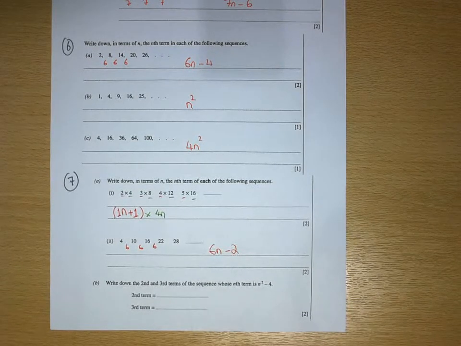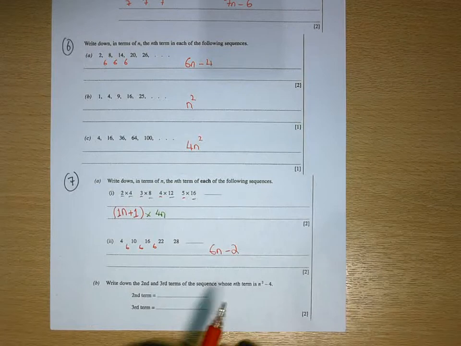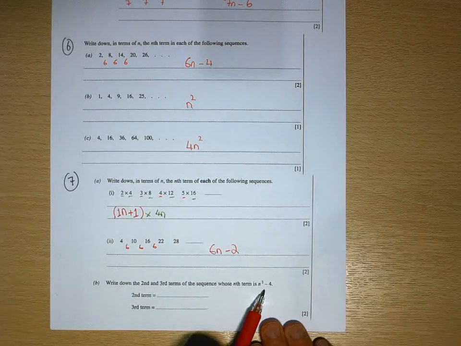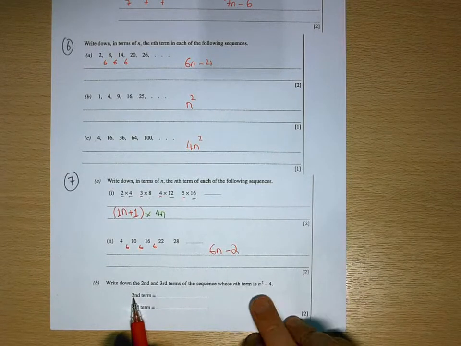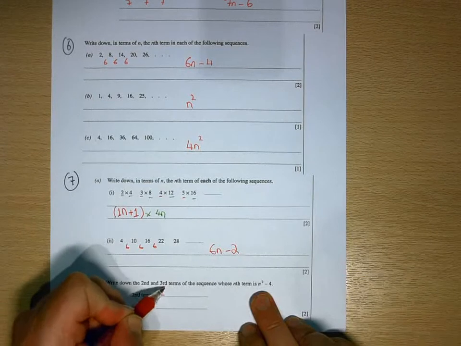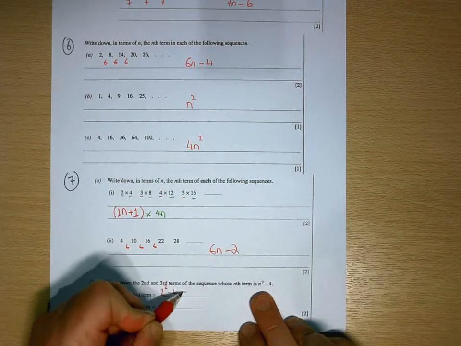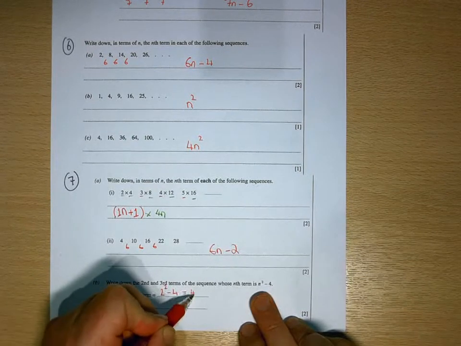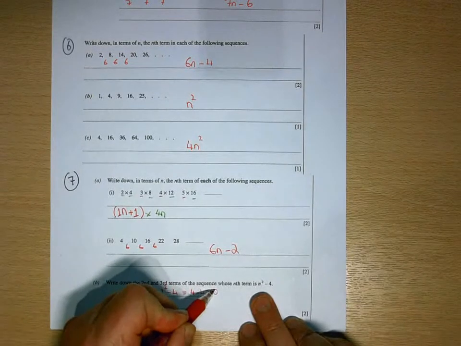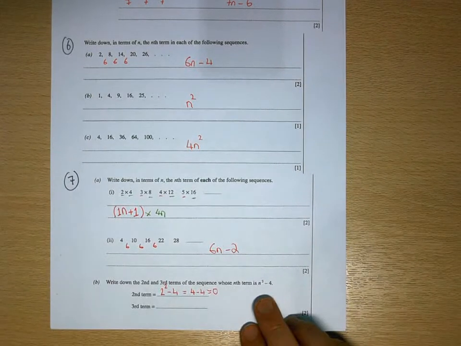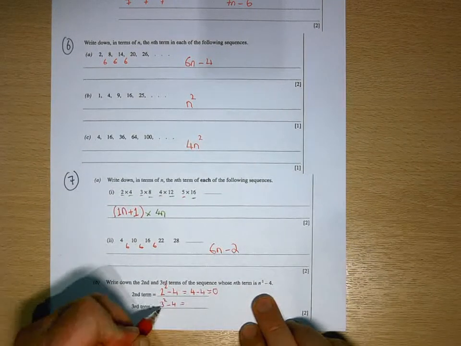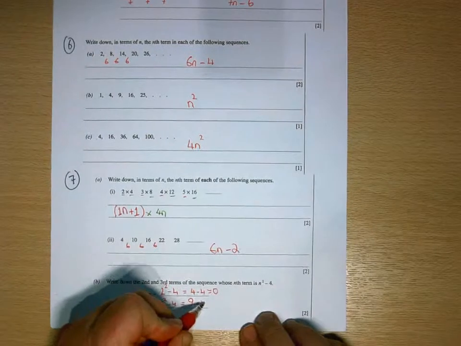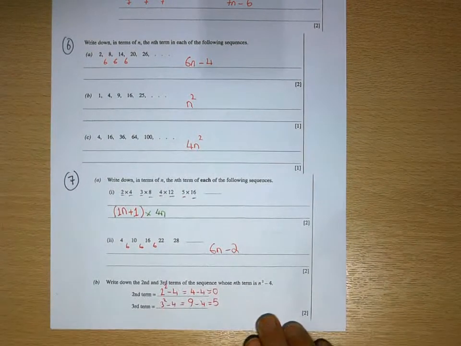The other thing they can give you is, rather than ask you to find the rule, they'll give you a rule, as they have here, n squared take 4, and you have to work out what the second term is going to be. So the second term would be 2 squared, take away 4. 2 squared is 4, take away 4, so the second term is 0. The third term will be 3 squared, take away 4. Well, 3 squared is 9, take away 4 is 5.